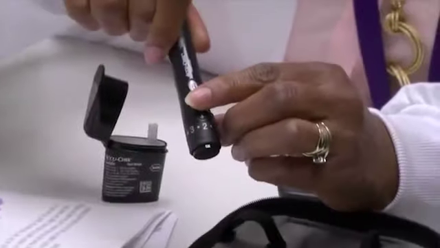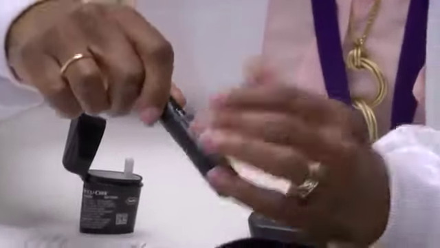There is no standard or typical dose of insulin. Your dose will be the amount of insulin that you need in order to keep your blood sugar in good control. Your doctor will prescribe an insulin dose that is right for you.